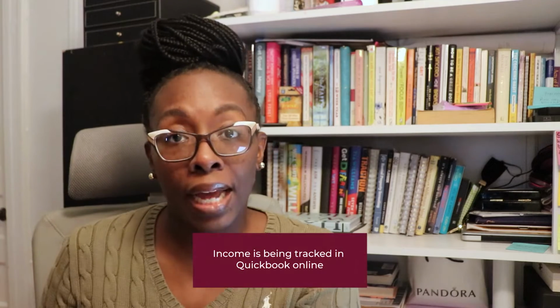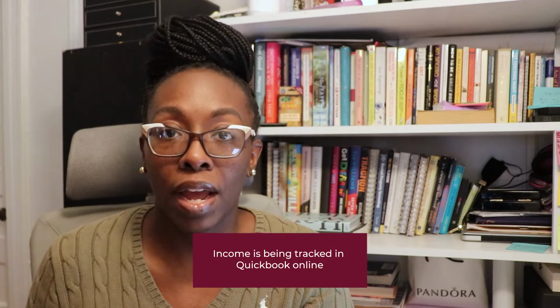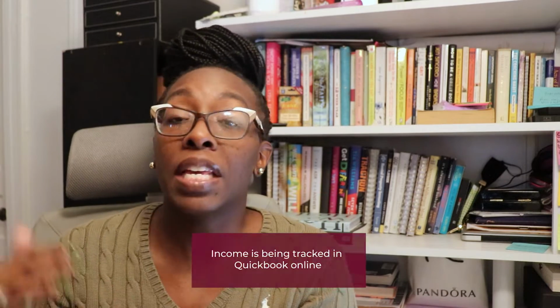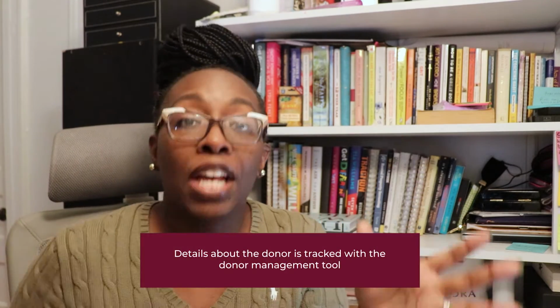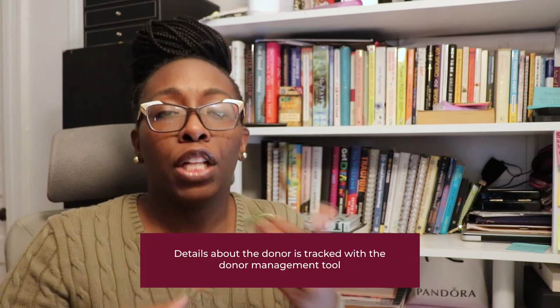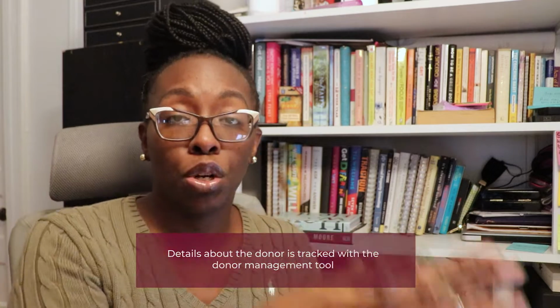So when I think about the differences in what you are managing in your donor database versus what you're managing in QuickBooks Online, you want to think about it like this. In QuickBooks Online, this is where the income is being tracked, right? That money that's coming in, the fees that are associated with the money coming in, it's housed in QuickBooks Online. When you think about your donor management tool, this is where the details around the donor are housed. And a little later, we'll talk about some of the other things that you're able to do with a donor management tool that you can't do with QuickBooks Online, and that being the reason why you also want to keep that separate.